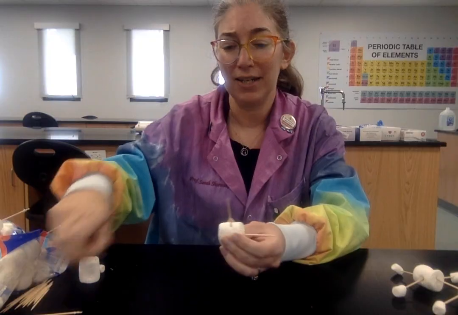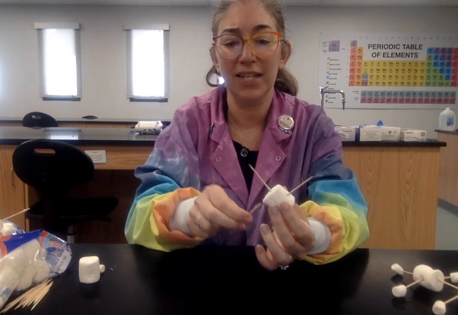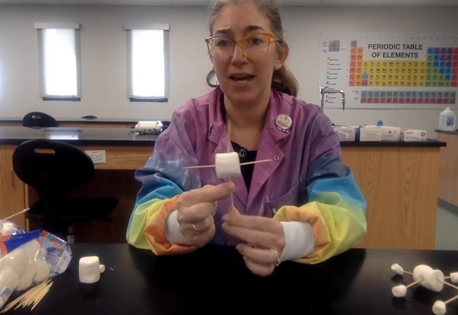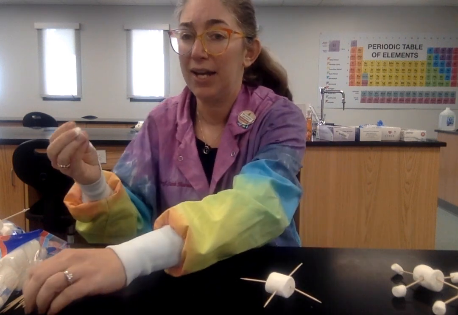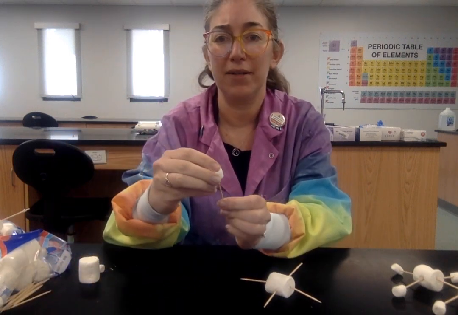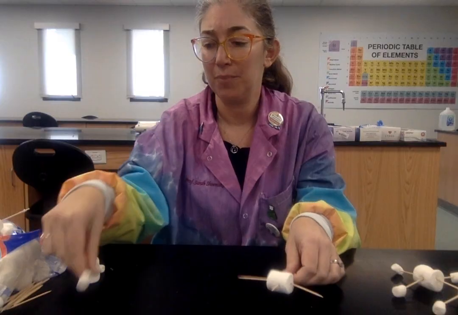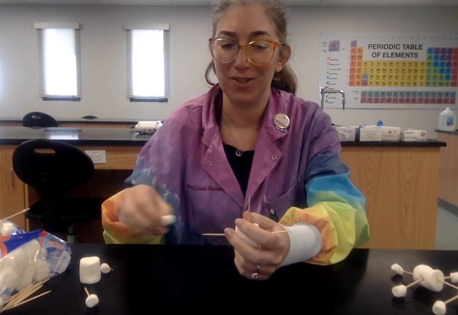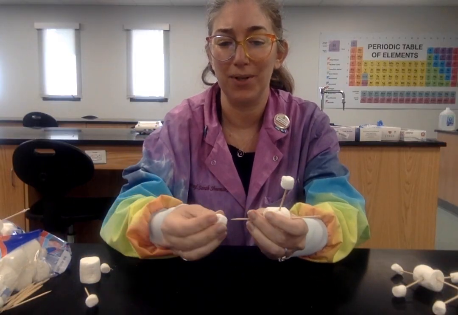So we can connect 4 things to each carbon, right? Carbon has 4 bonding arms, and hydrogens only have 1 bonding arm. So that's important in your Lewis structures and in your 3-dimensional structures as you build them.